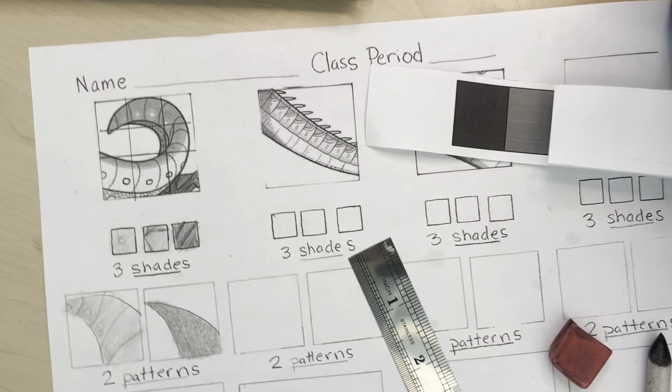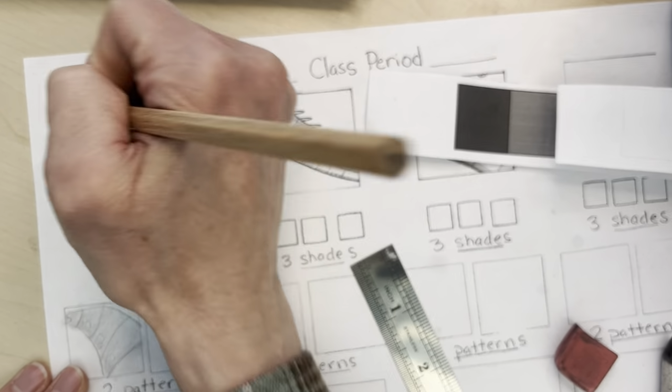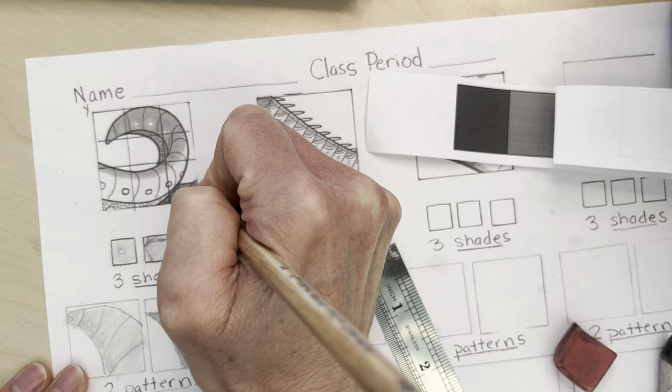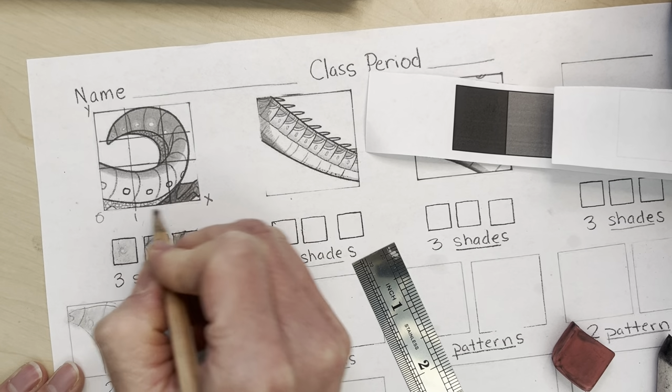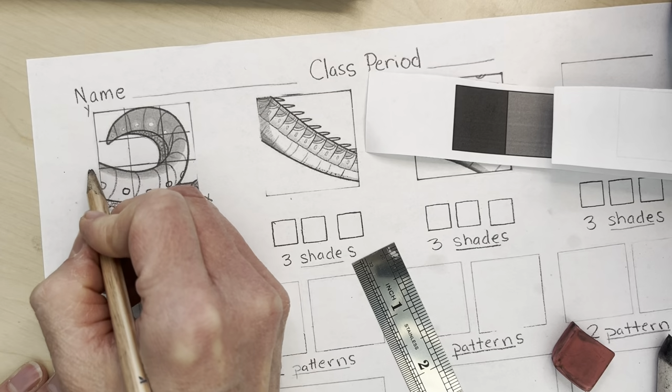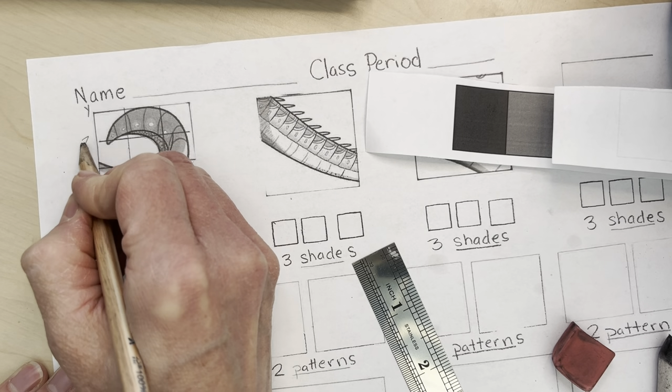Great, we're gonna label our axes. We've got our Y and our X. We're gonna give these numbers. This is 0, this is 1, this is 2. This is 1, this is 2.